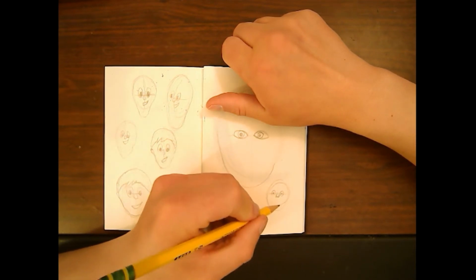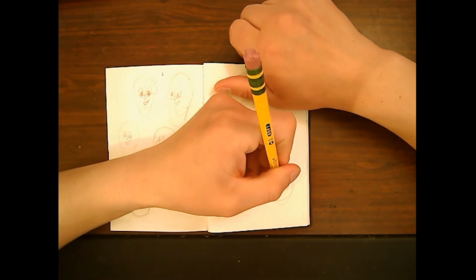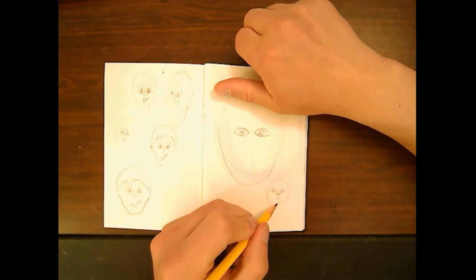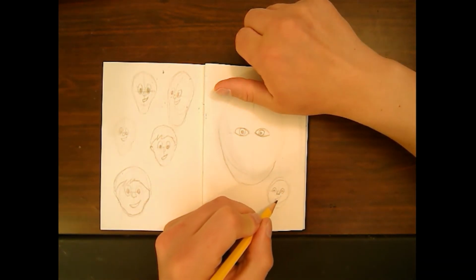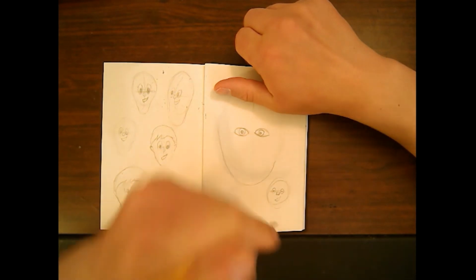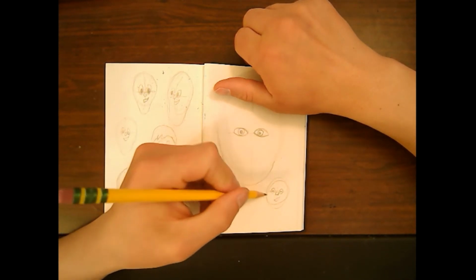The ears were really tough to try to just get down. I can't draw ears. I can't draw faces, basically. As the title of this video says, I cannot draw faces. I don't get why I can't do that.